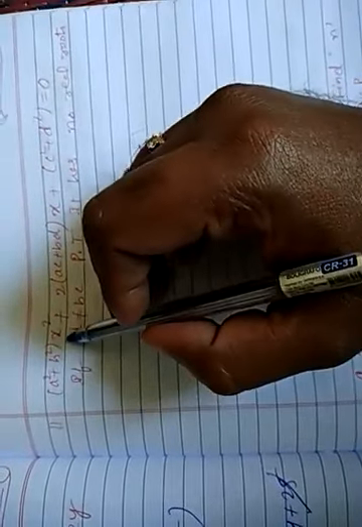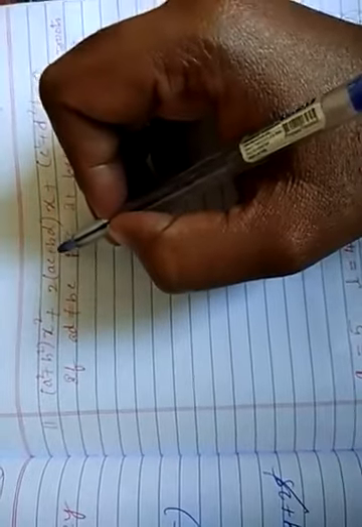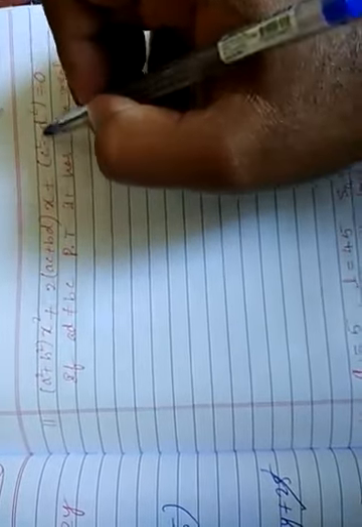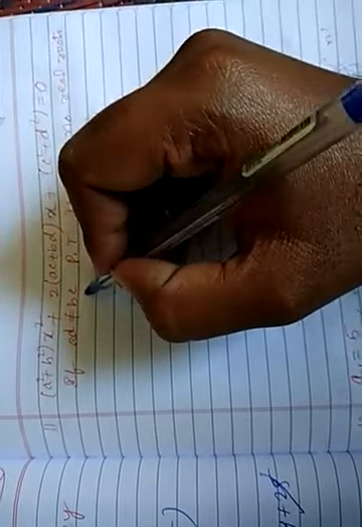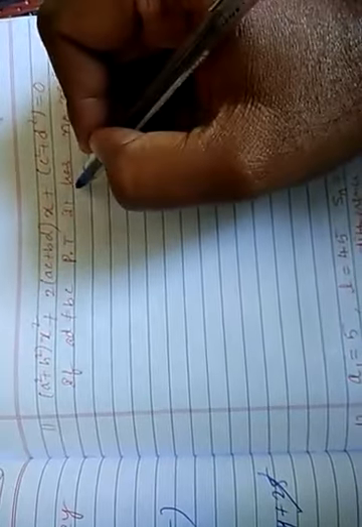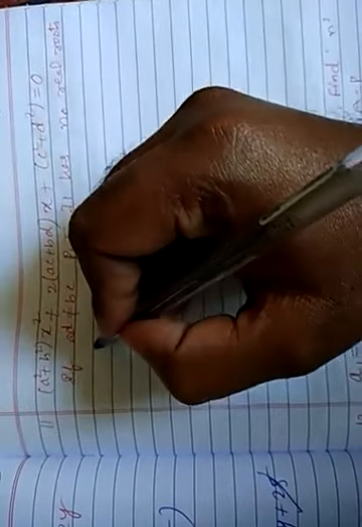(a square plus b square) x square plus 2(ac plus bd) x plus (c square plus d square) equal to 0. It's a quadratic equation. If AD is not equal to BC, prove that it has no real roots. So it comes under the nature of roots.